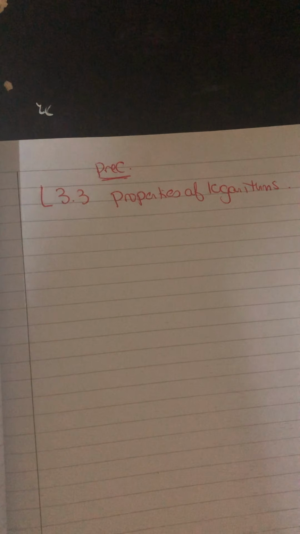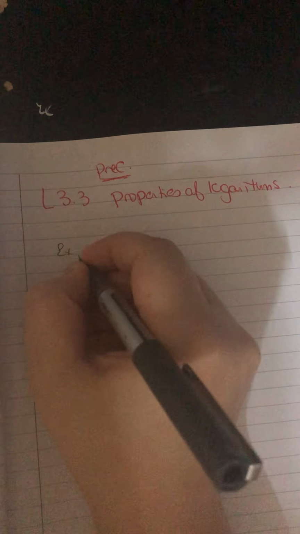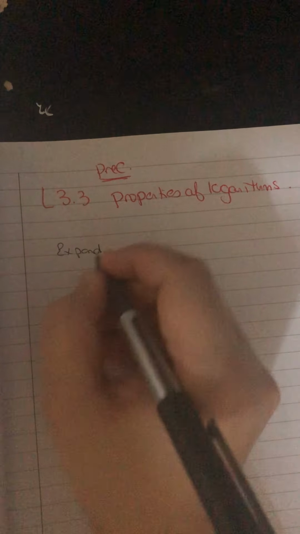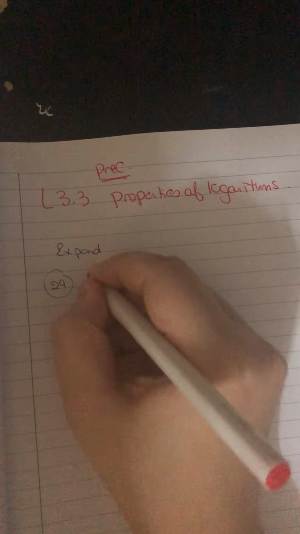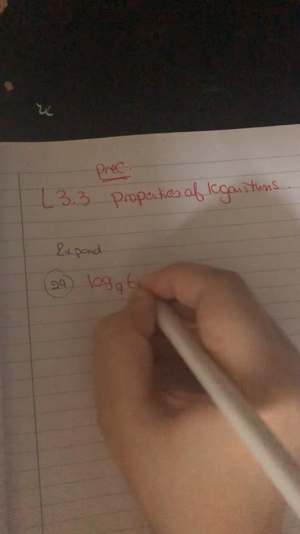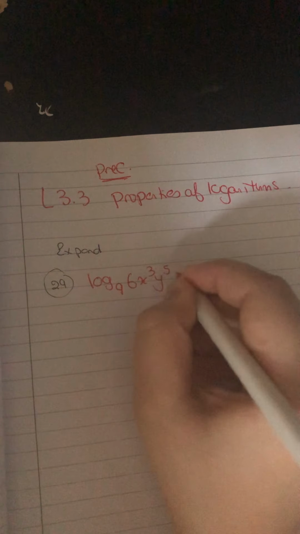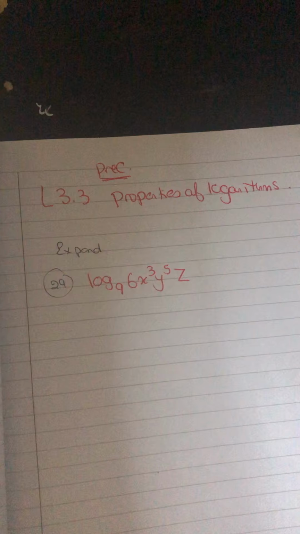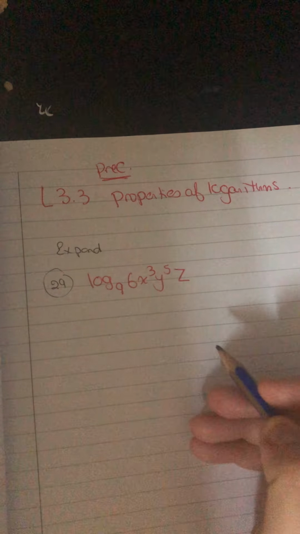Over here, for example, evaluate. I'll go to expand each expression. For example, question 29, they said expand log base 9 of 6x to the power 3 y to the power 5 z. How will I expand?